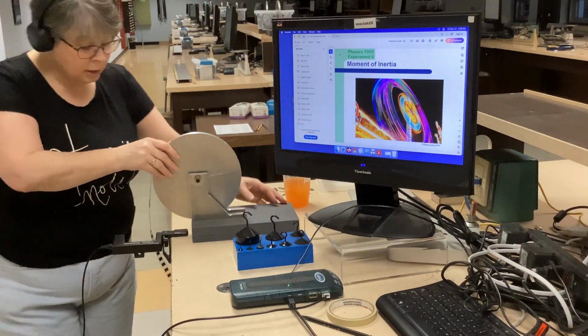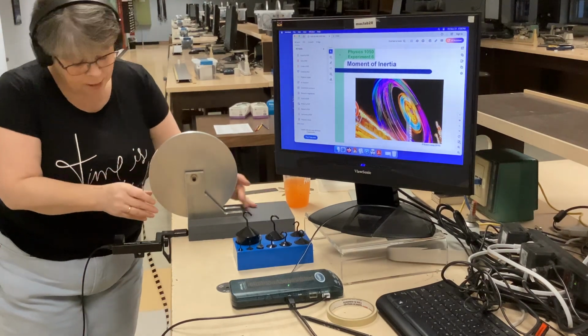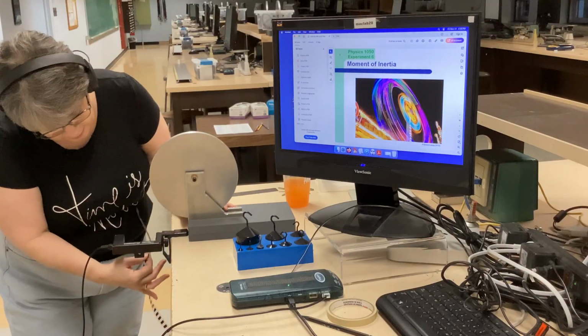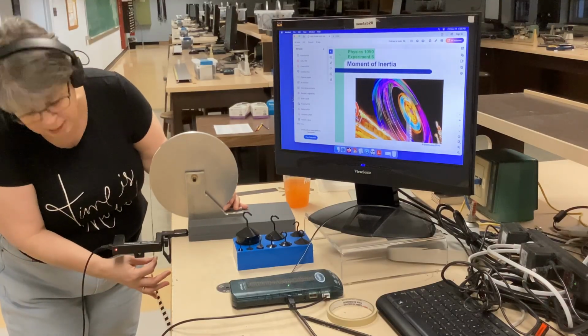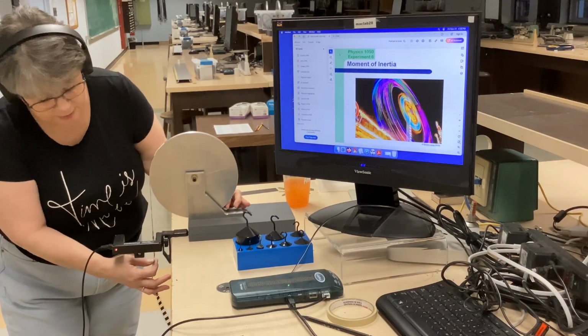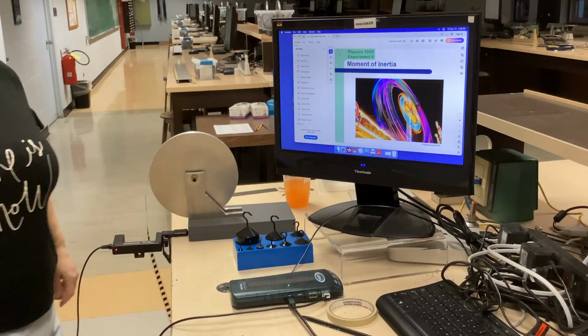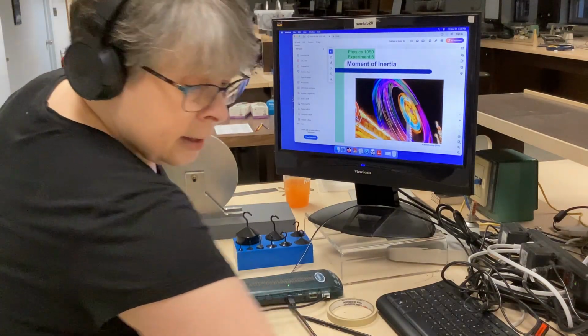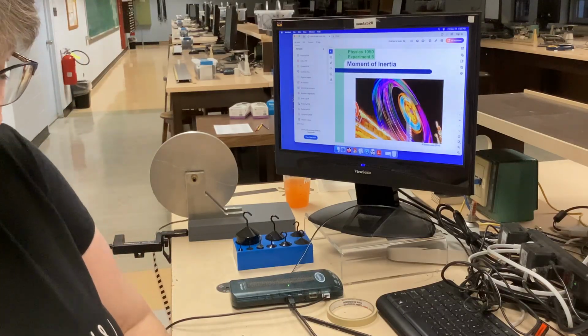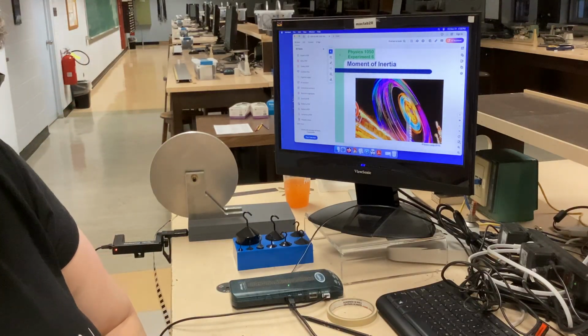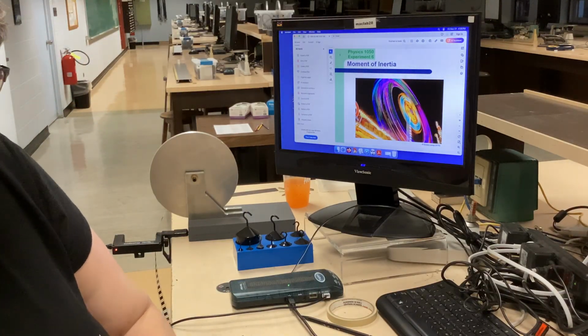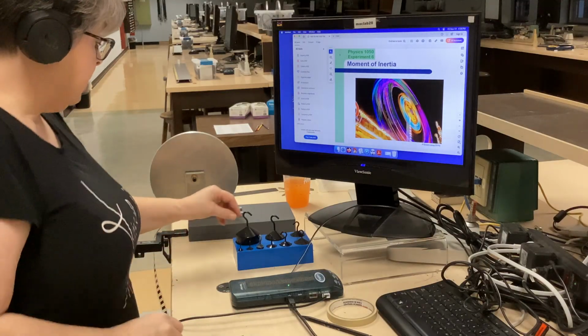Okay, next I'm going to line things up. I'm going to bring my wheel forward as far as I can. And I want to have it so that my bar tape falls right in front of that sensor on the photo gate. Okay, now we're all set up and ready to collect our data. So let's see if we can take some data.